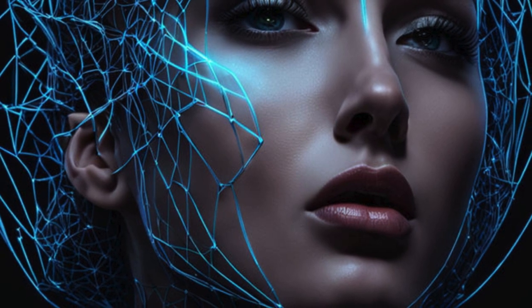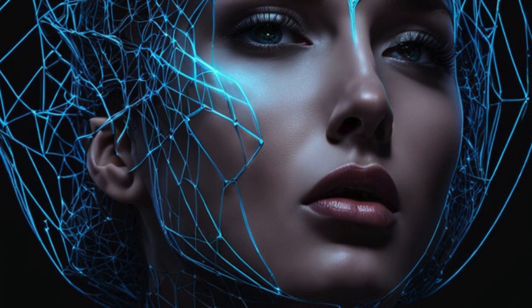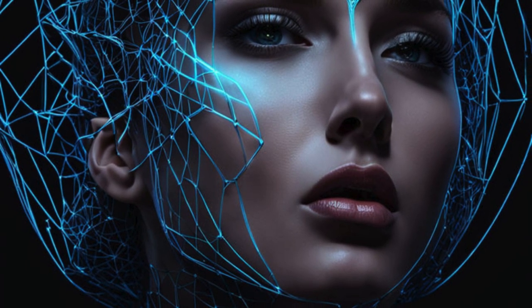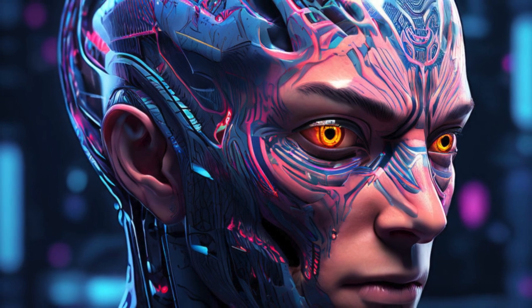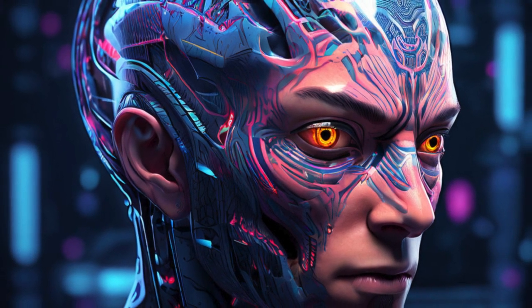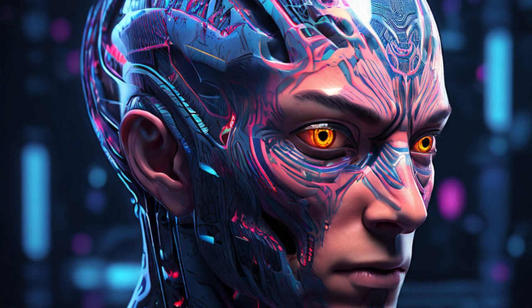2. Using the wraparound mode. If you're creating textures or patterns that need to tile seamlessly, Krita's wraparound mode is a game changer. This mode allows you to paint on the edges of your canvas, and Krita automatically wraps your strokes around, ensuring that your pattern repeats seamlessly.